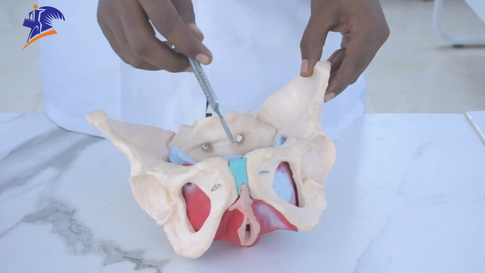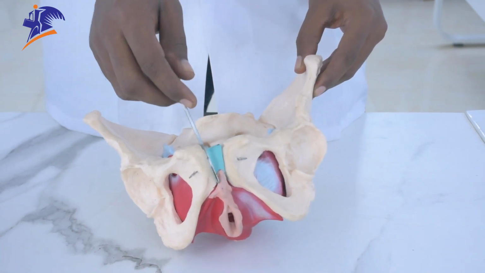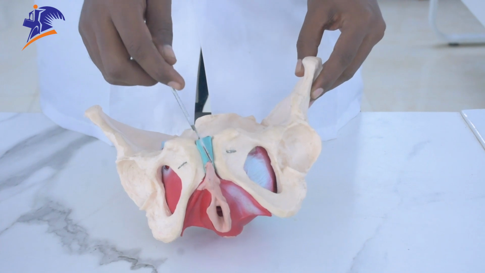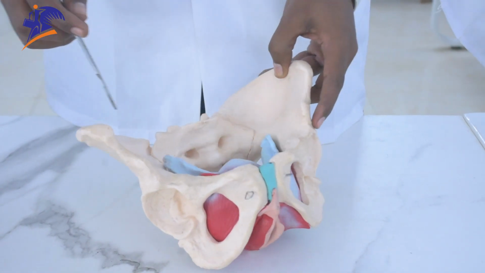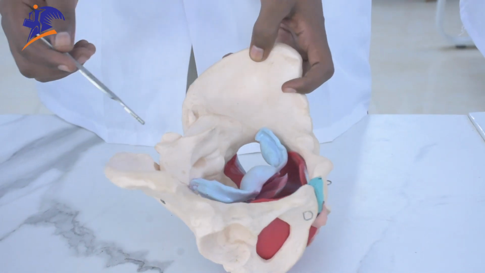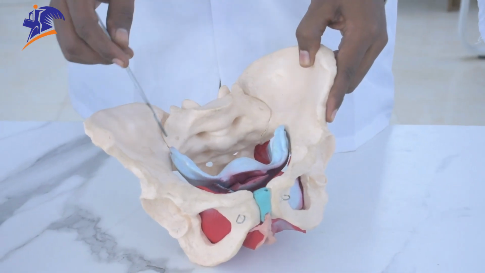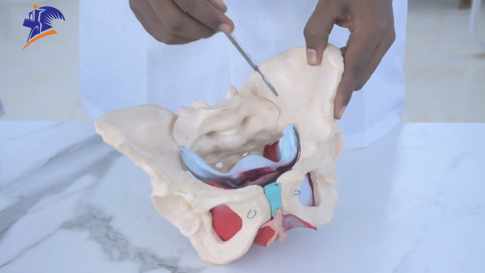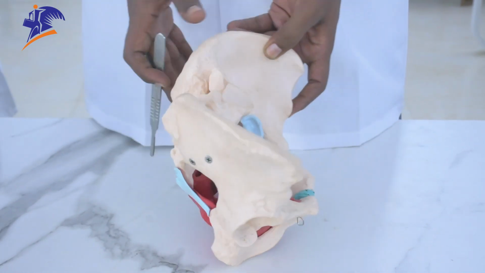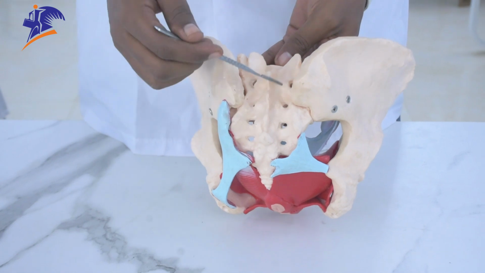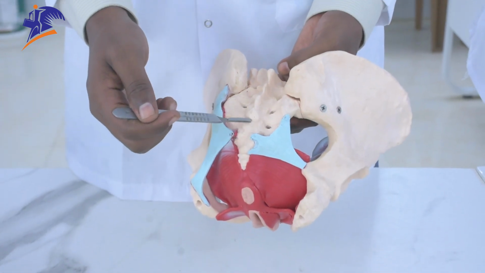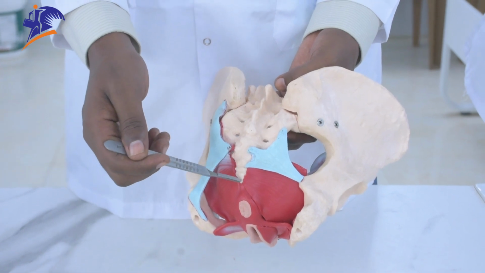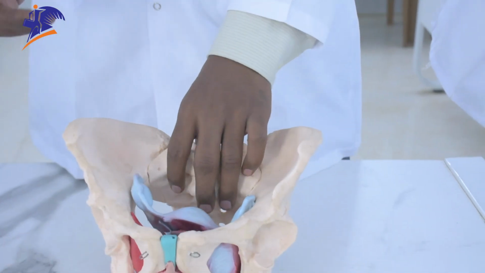The two hip bones articulate anteriorly to each other with the symphysis pubis. The two hip bones articulate with the sacrum posteriorly to form two sacroiliac joints, the right one and the left one. Posteriorly, we have this bone which is the sacrum. Inferior to the sacrum will articulate with the coccyx.